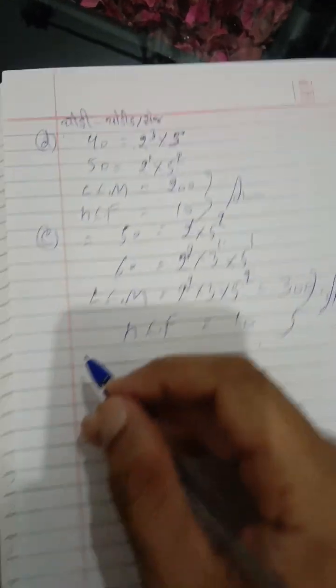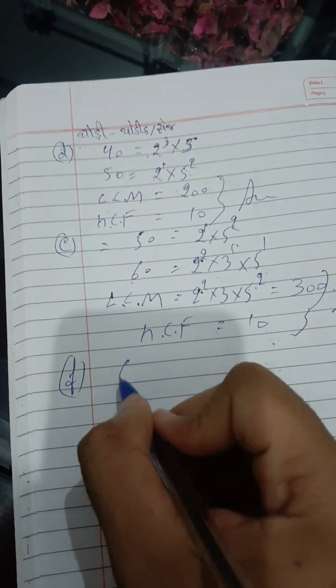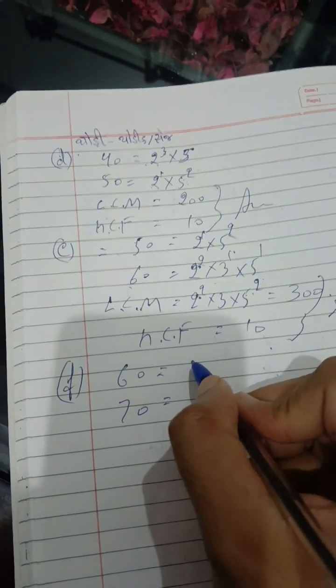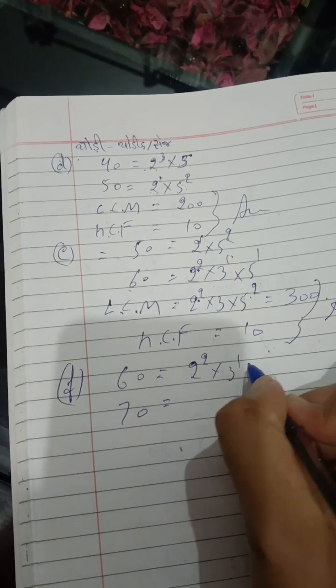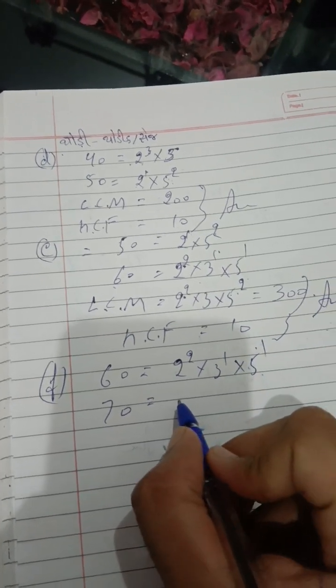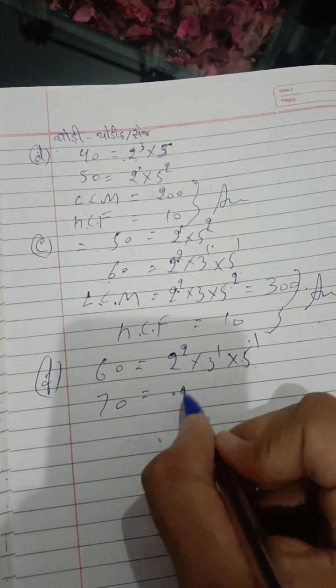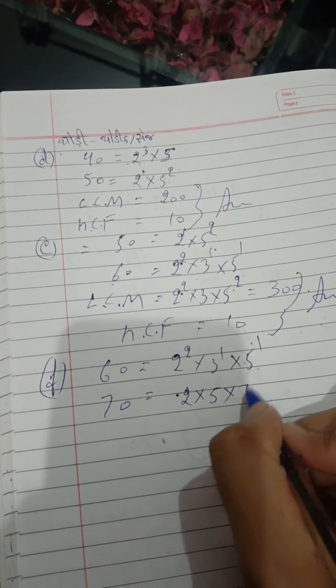Okay. Next part is 60 and 70. 60 is 2 square into 3 to the power 1 into 5, and 70 is 35 into 2. So this is 2 into 5 into 7.